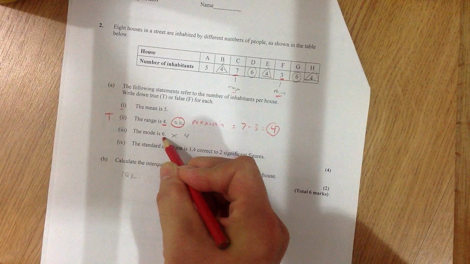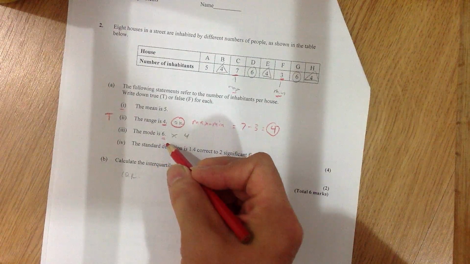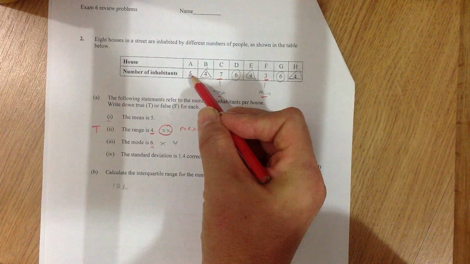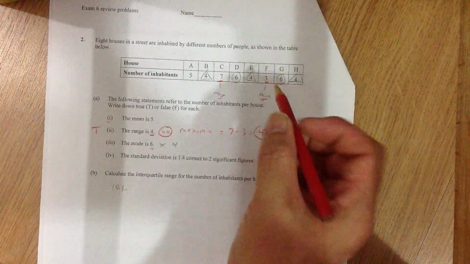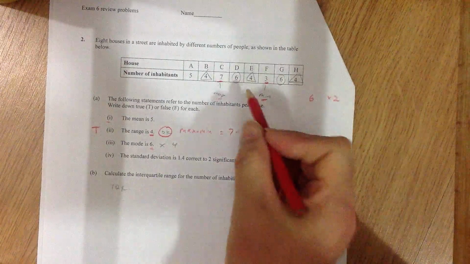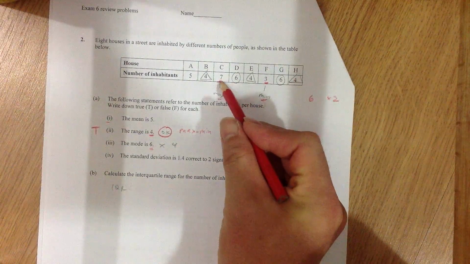And the mode is 6. Now remember, the mode is the most frequently occurring value. So let's see, is 6 the most frequently occurring value? Well, how many 6's are there? There are 2 6's. Well, how many 7's are there? There's only 1.